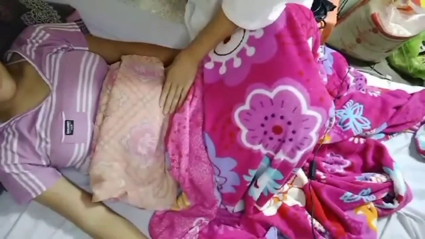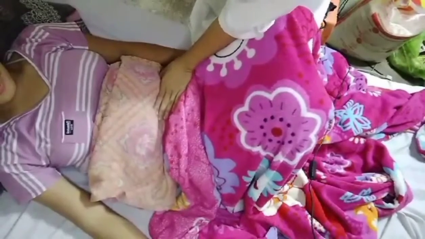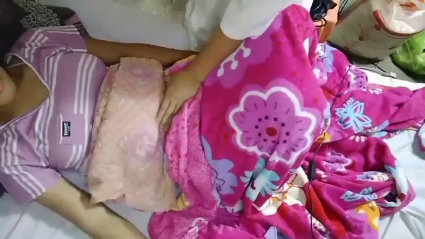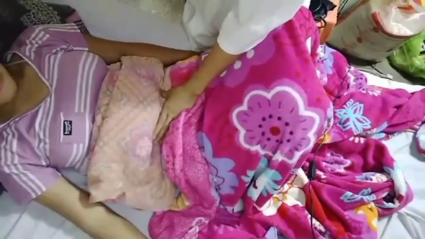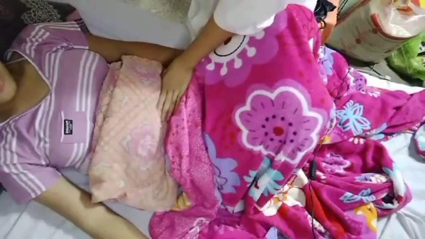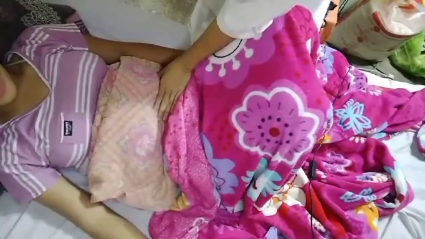Third maneuver, Pawlik's grip. Using thumb and finger, grasp the lower portion of the abdomen above the symphysis pubis. Press in slightly and make gentle movements from side to side. Findings: the presenting part is engaged if it is not movable. If it is not yet engaged, it is still movable.